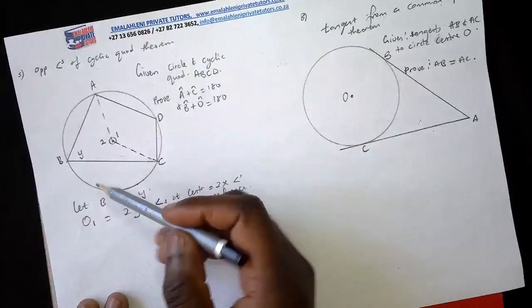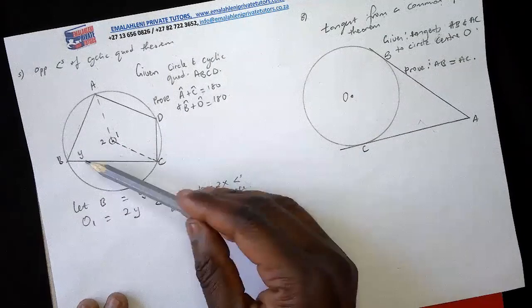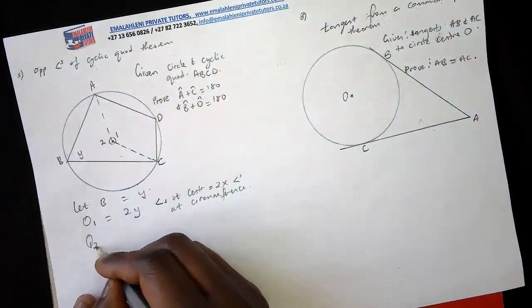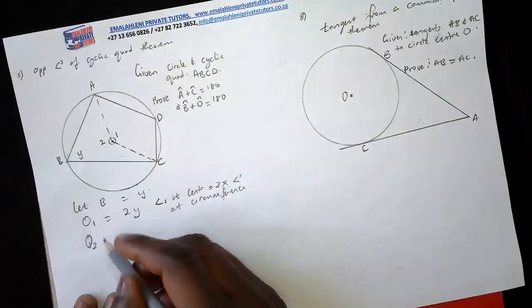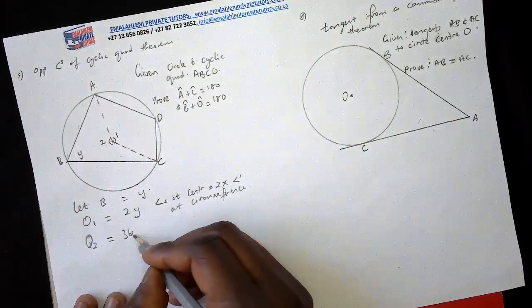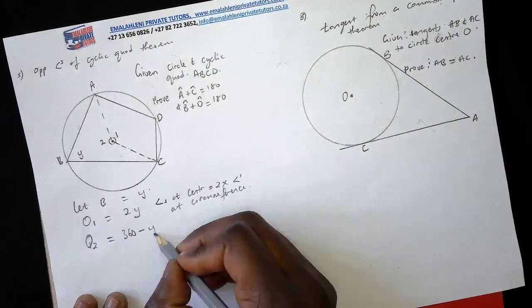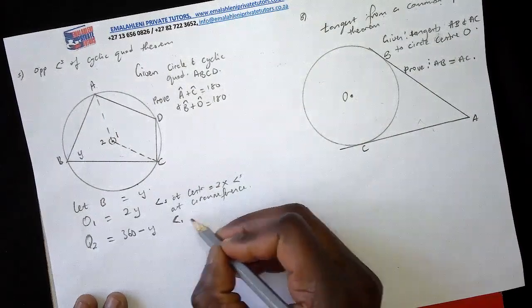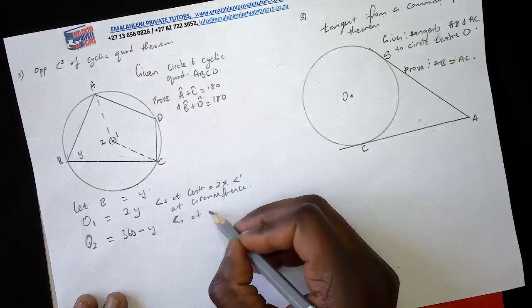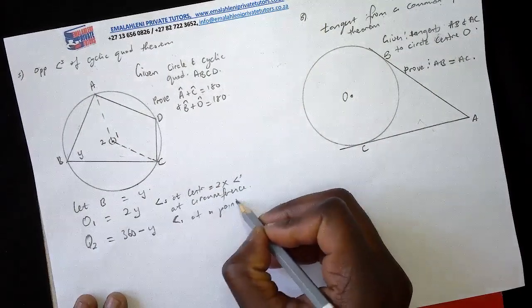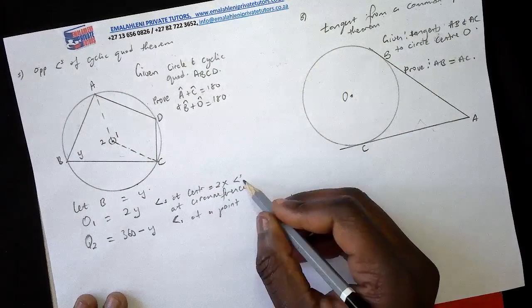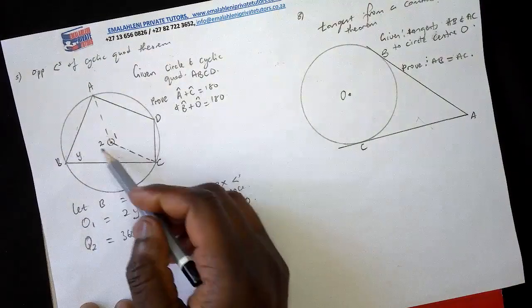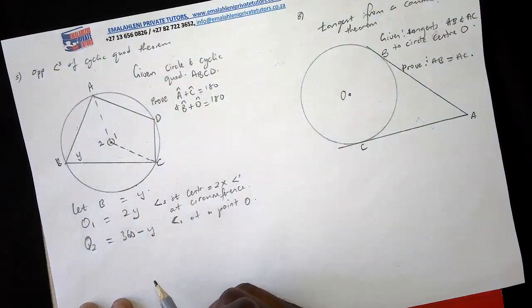Okay, now we know that O1 is equal to 2Y. What about O2? O2 is equal to 360 minus 2Y. Why is it like that? Angle at a point O. So angles at point O must add up to 360.